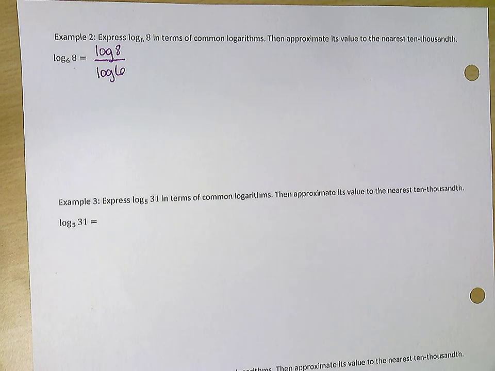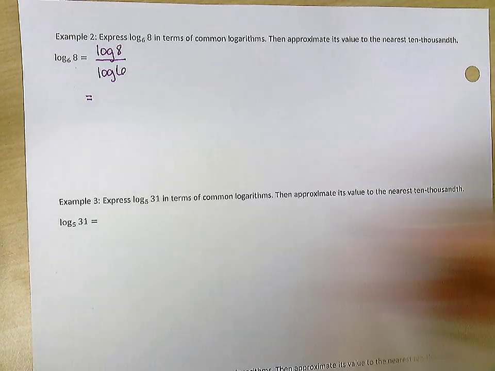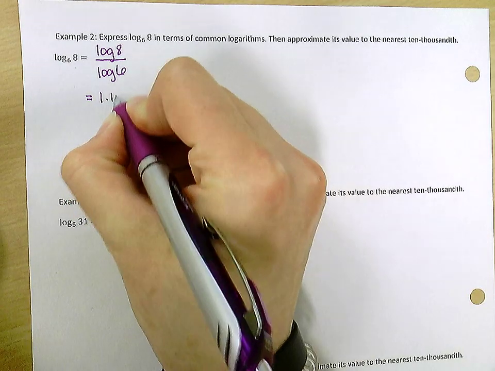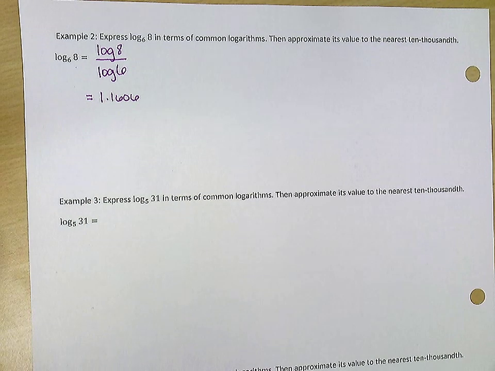Type that into your calculator: log of 8 divided by log of 6. So I get 1.1606.